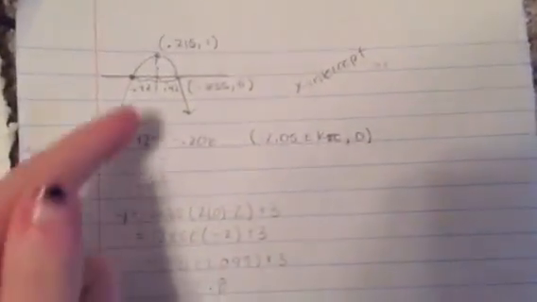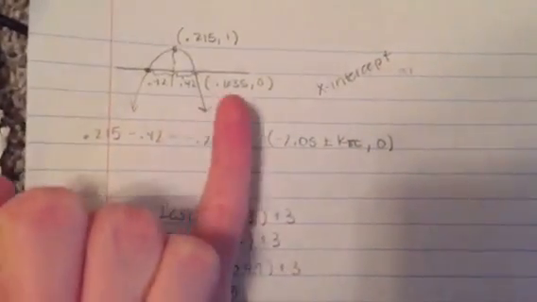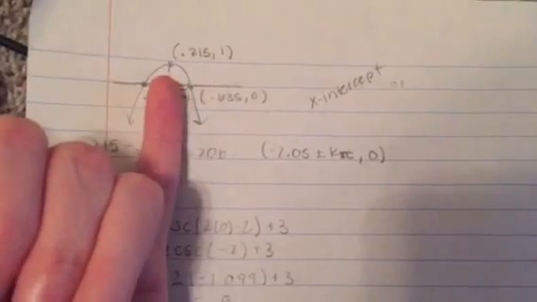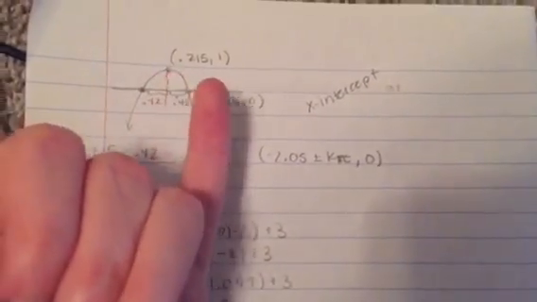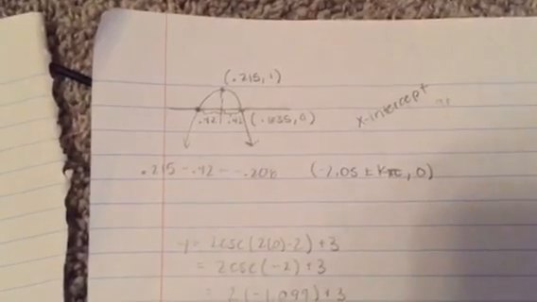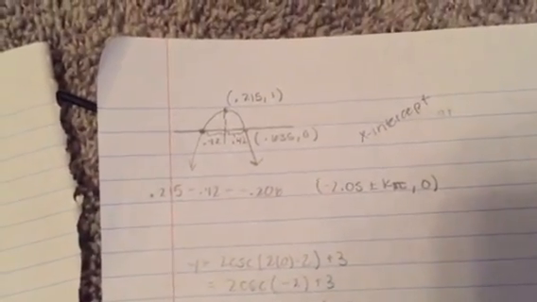I know that there are 2 x-intercepts, so to find the second one, I drew a closer-up picture. I knew that one of them was 0.635, and the maximum point right here is 0.2151, which I figured out because I knew my formula for maximum points.